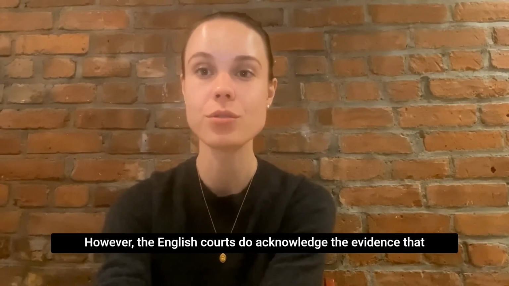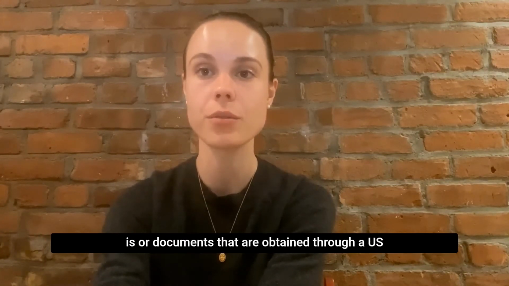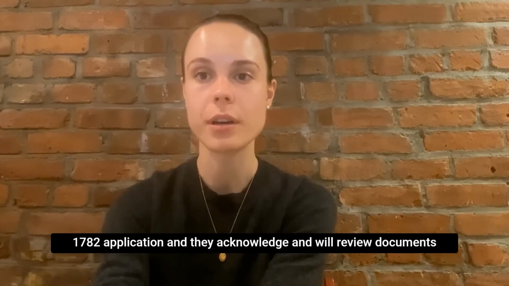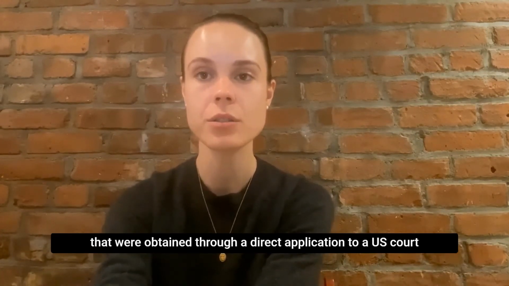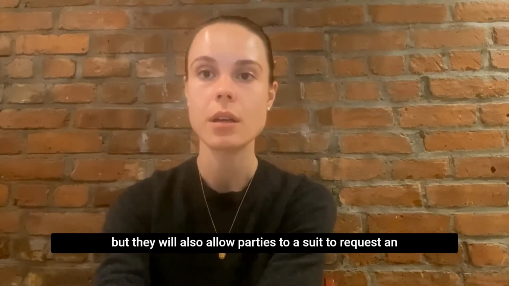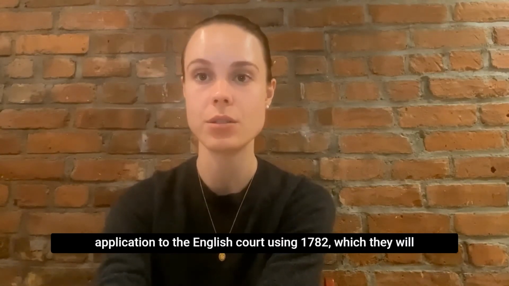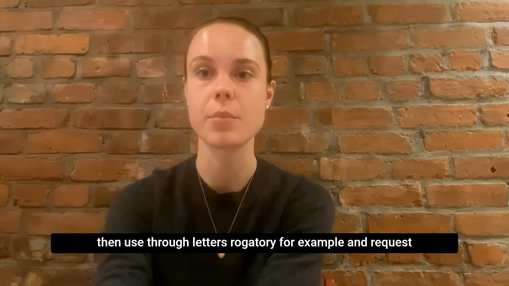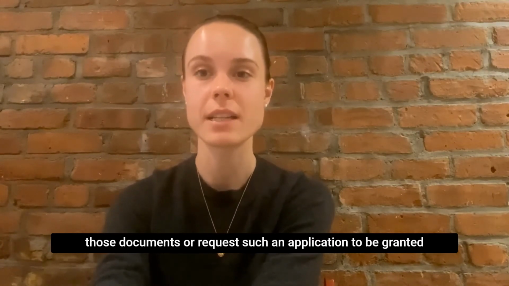However, the English courts do acknowledge the evidence, or documents, that are obtained through a U.S. 1782 application. And they acknowledge and will review documents that were obtained through a direct application to a U.S. court, but they will also allow parties to a suit to request an application to the English court using 1782, which they will then use through letters rogatory, for example, and request such an application to be granted in a U.S. district court.